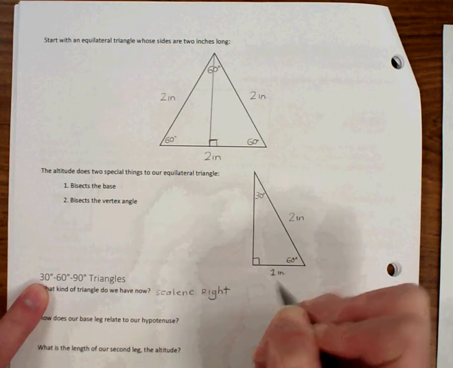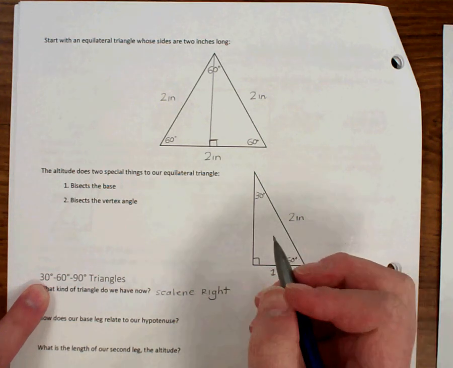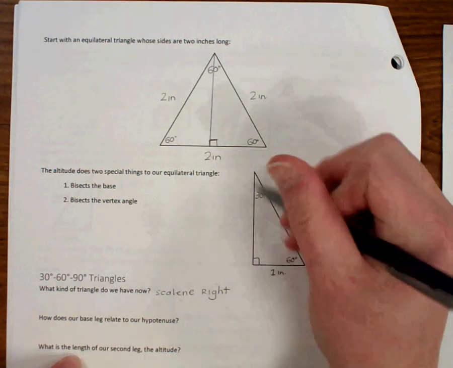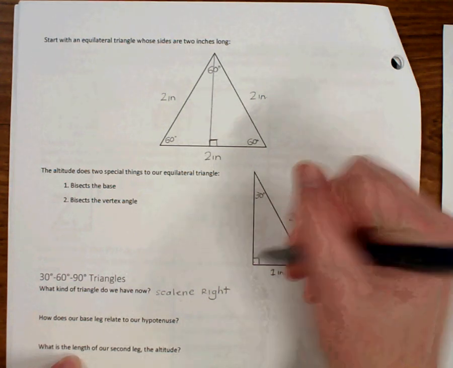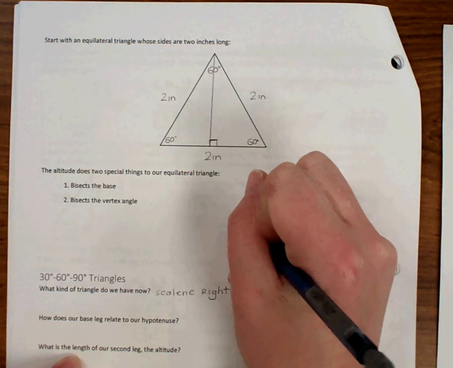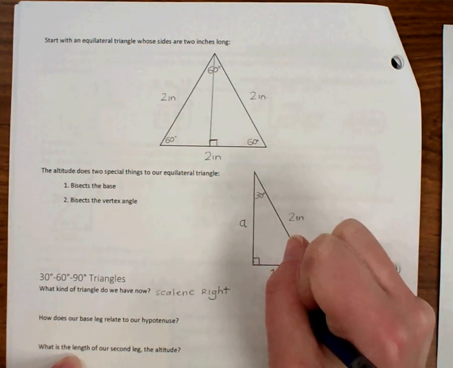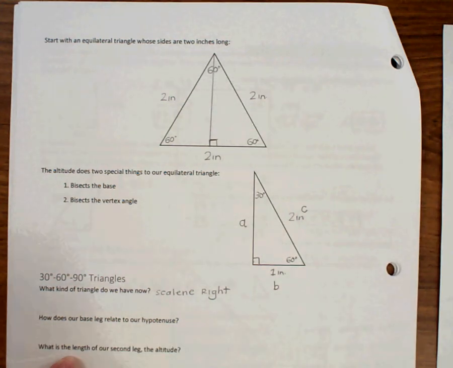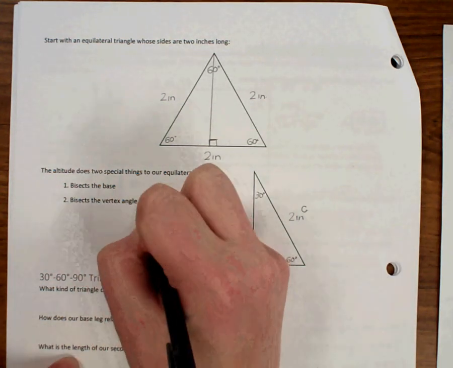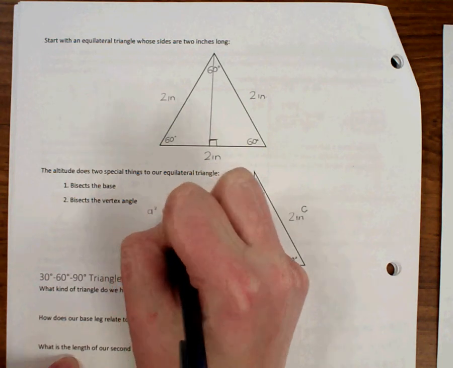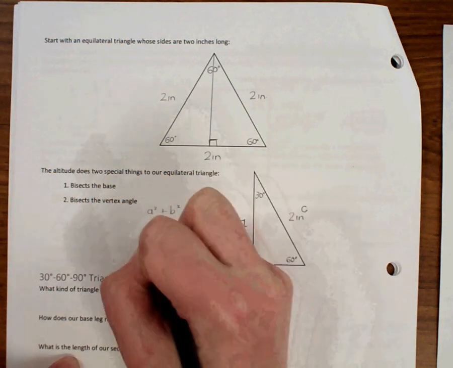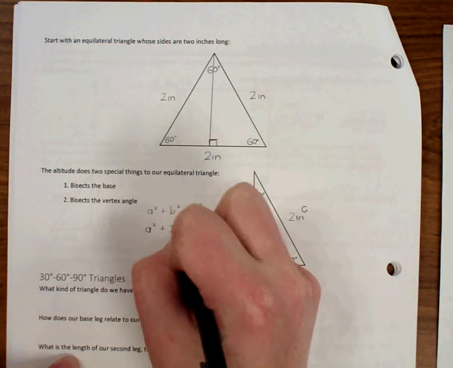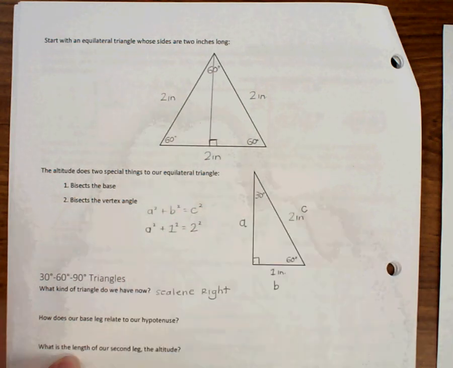And now our goal is to find the length of the altitude, or that second leg of this right triangle. I'm going to say that's our A value. We're trying to find our A value, B value, C value. So, Pythagorean theorem again. I don't know what my A value is. My B value is 1. My C value is 2.